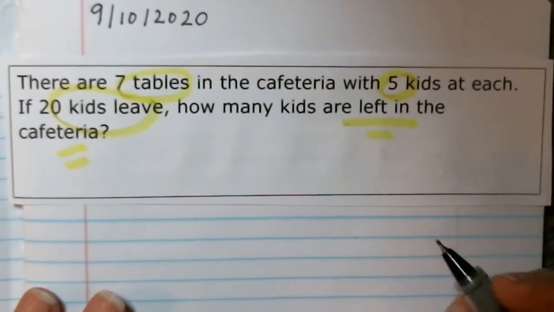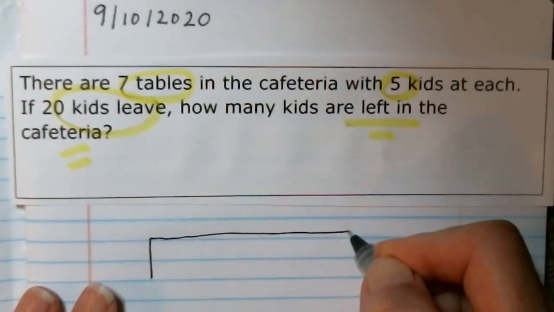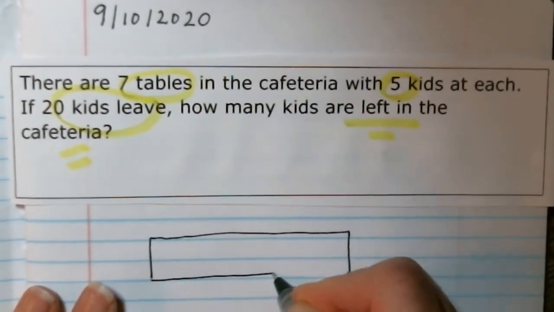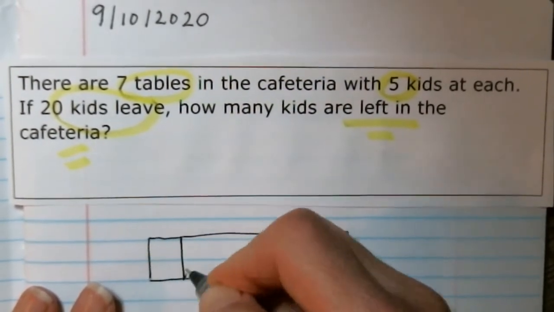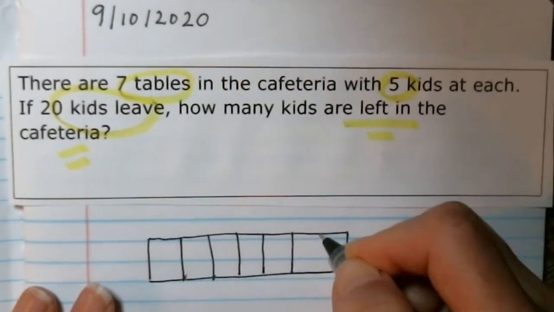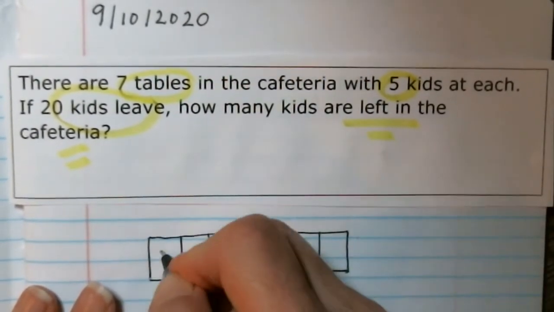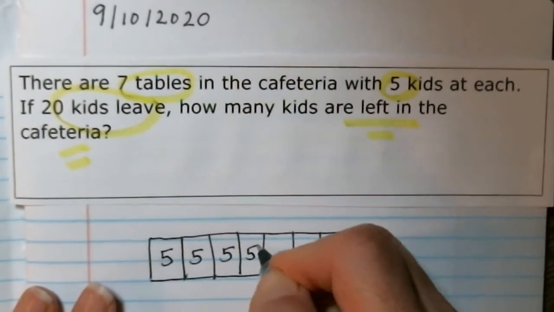So I can do a couple things here. I can do a bar model with 7 tables, 1, 2, 3, 4, 5, 6, 7, and put 5 in each.